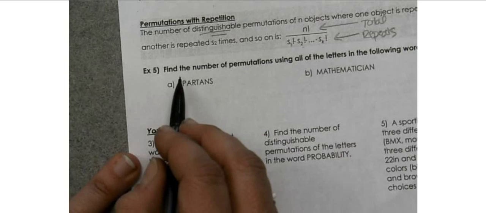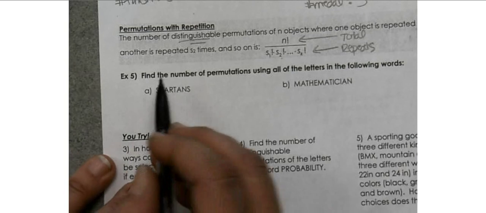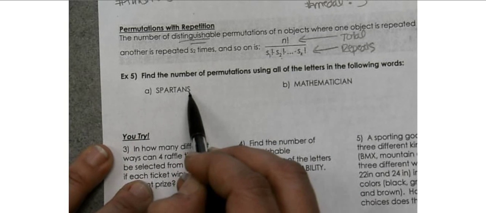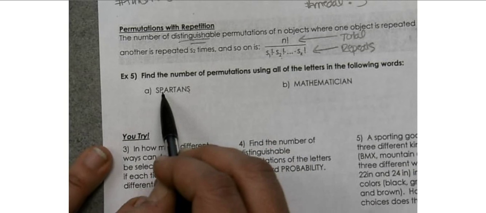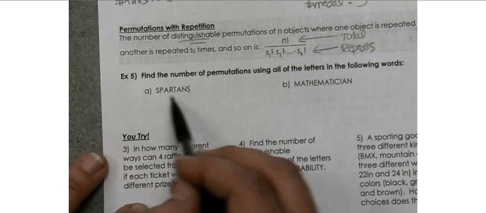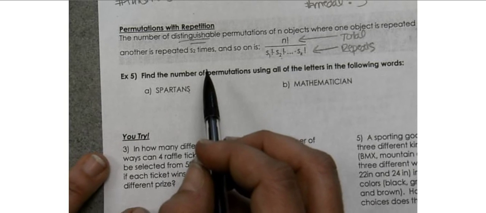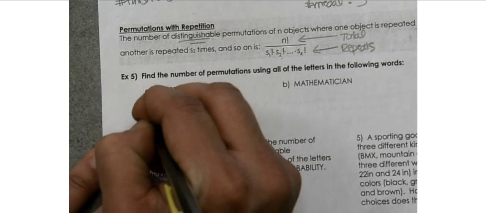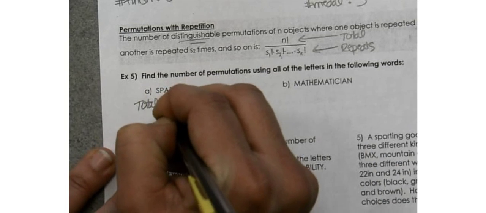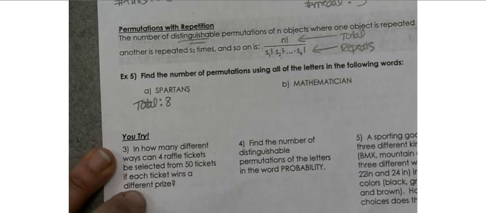So let's find the number of permutations using all of the letters of the following words. So here we have the word Spartans. And we're going to see how many different ways, if we rearrange these letters, how many distinguishable permutations or distinguishable orders could we come up with? So how many total letters do we have? It looks like we have 8 total letters.